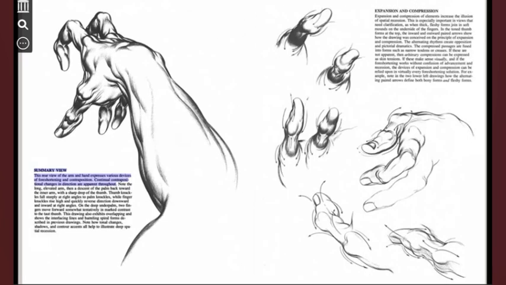This rear view of the arm and hand expresses various devices of foreshortening and contraposition. Continual contrapositional changes in direction are apparent throughout. Note the long, elevated arm, then a descent of the palm back toward the inner arm, with a sharp drop of the thumb. Thumb knuckles fall steeply at right angles to palm knuckles, while finger knuckles rise high and quickly reverse direction downward and inward at right angles.